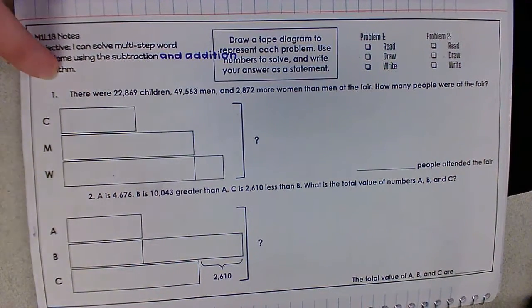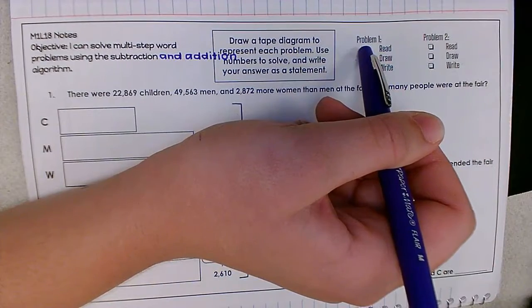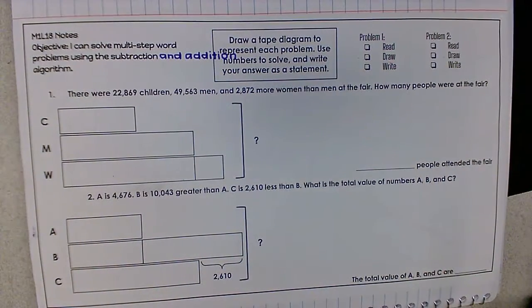Let's look at problem number 1. There were 22,869 children, 49,563 men, and 2,872 more women than men at the fair. How many people were at the fair? Before I can check off read, I need to mark up my problem. Remember, if you want to be a beast at word problems, you got to start off as a cub.